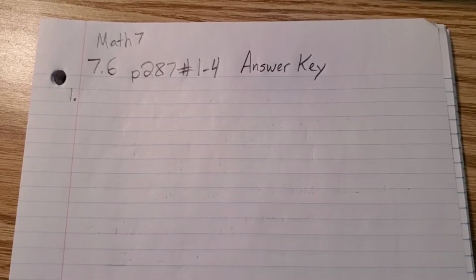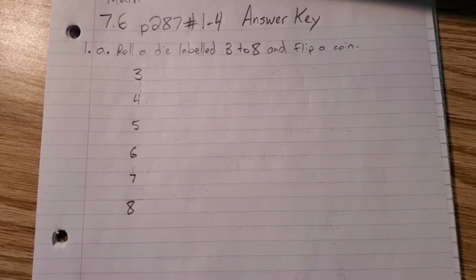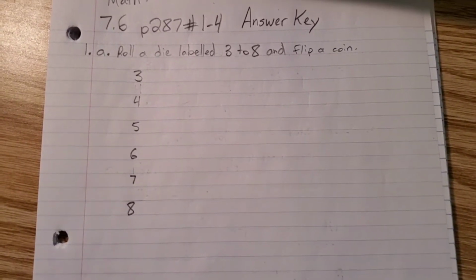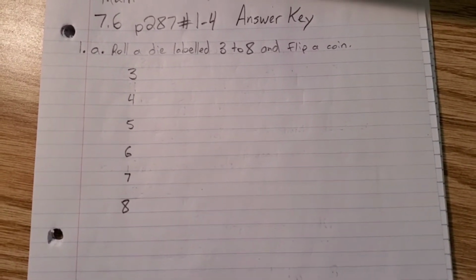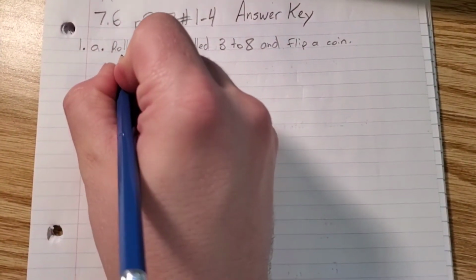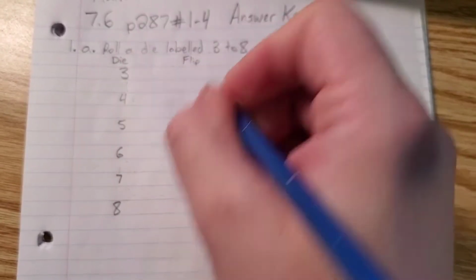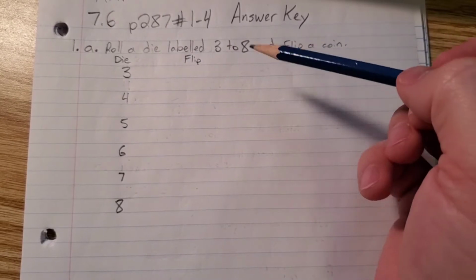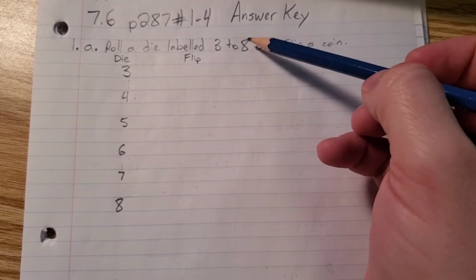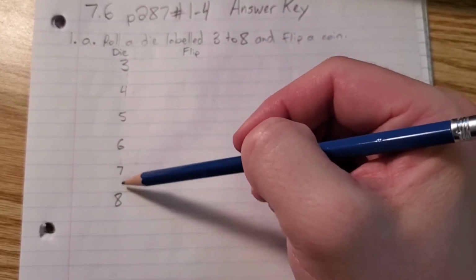Now looking here, question 1 says: roll a die labeled 3 to 8 and flip a coin. So we have two events happening. There's the die, which is a single die, and then flipping a coin. The options are from 3 to 8. This is a strange one. They replace the 1 and the 2 with a 7 and an 8. So the options would be a 3, a 4, a 5, a 6, a 7, or an 8.